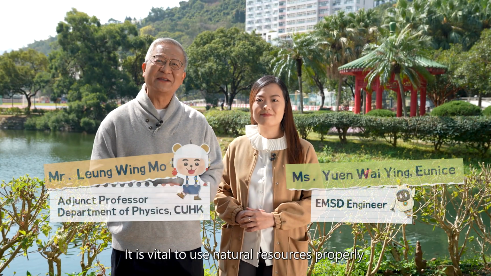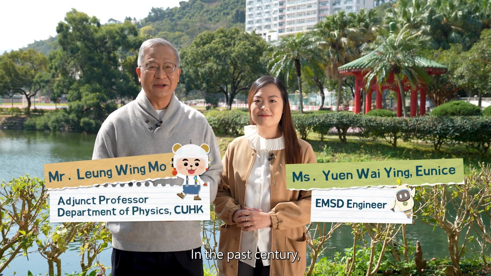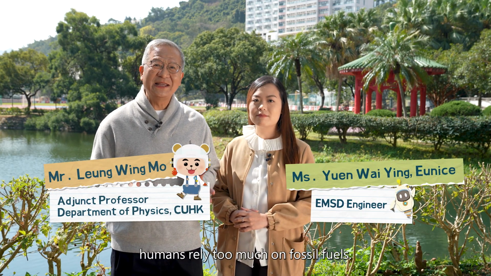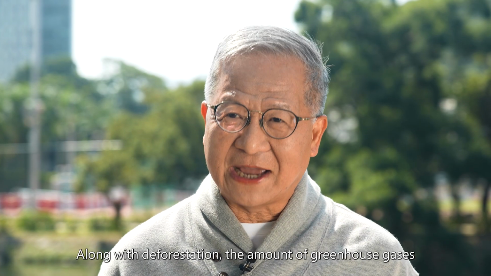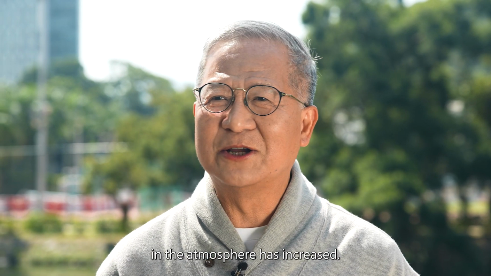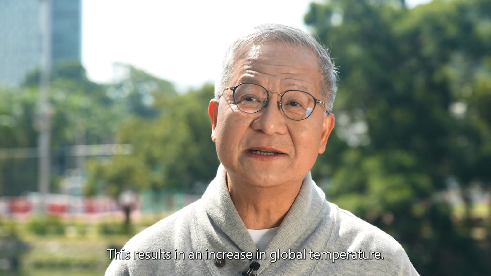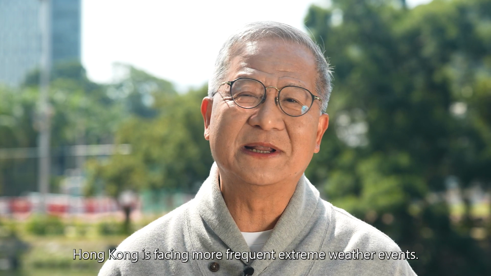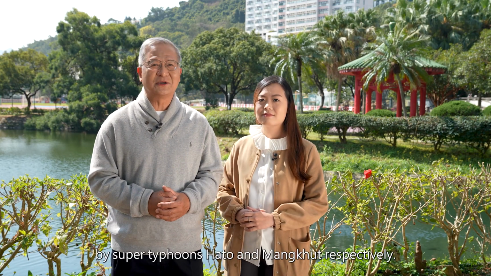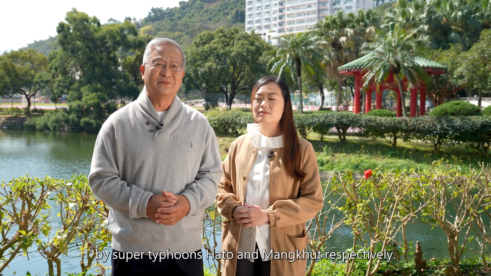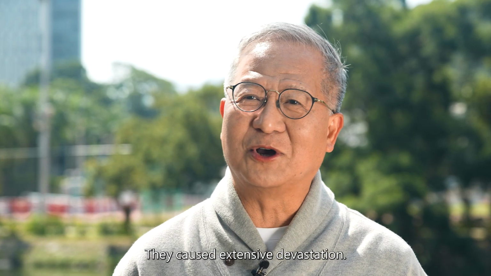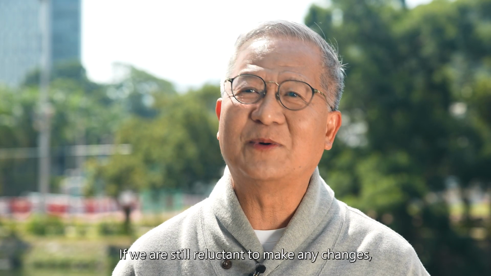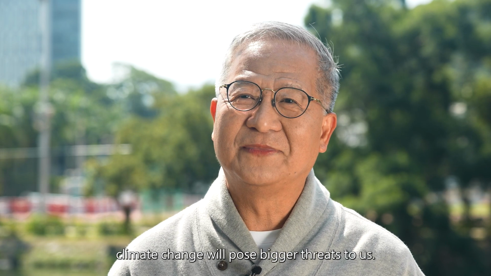It is vital to use natural resources properly. In the past century, humans relied too much on fossil fuels. Along with deforestation, the amount of greenhouse gases in the atmosphere has increased. This results in an increase in global temperature. Hong Kong is facing more frequent extreme weather events. In 2017 and 2018, Hong Kong was severely hit by super typhoons Hato and Mangkhut respectively. They caused extensive devastation. If we're still reluctant to make any changes, climate change will pose bigger threats to us.